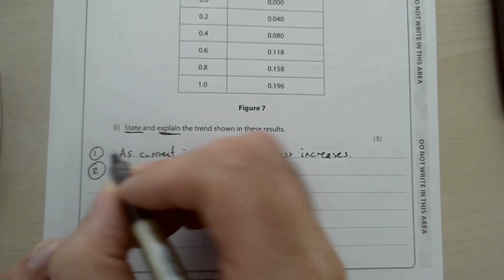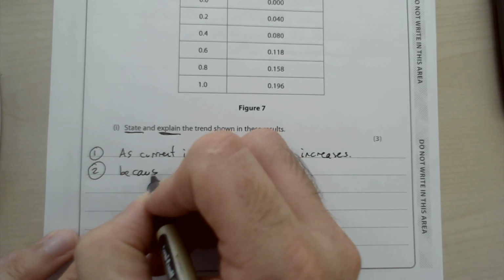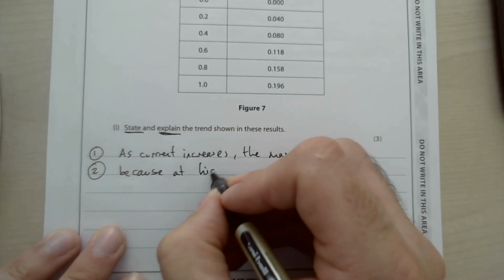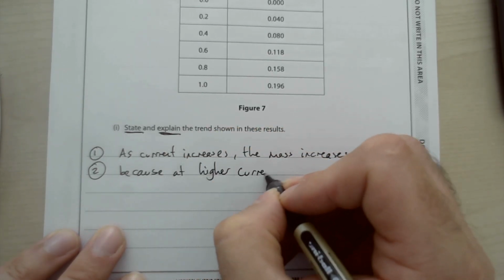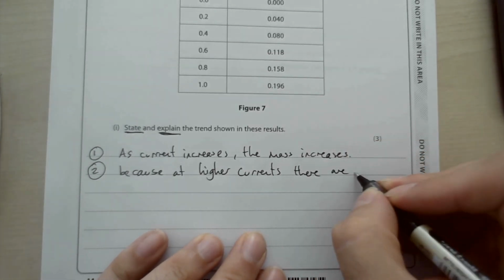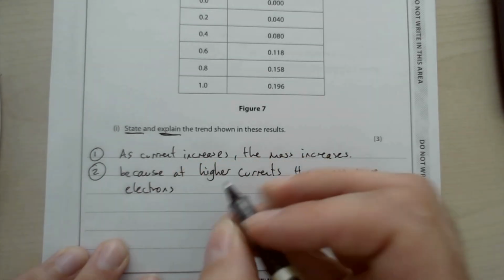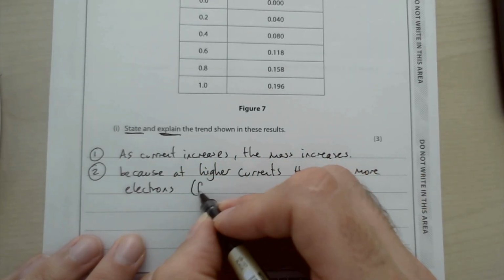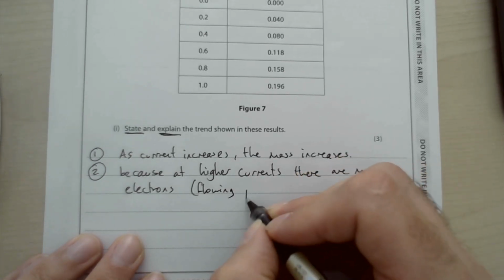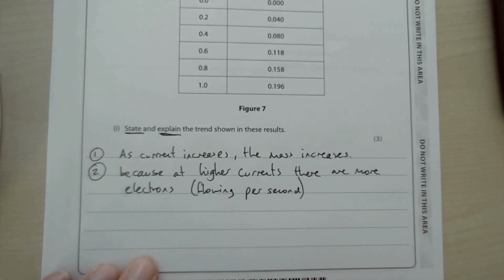So your second marking point is for saying because at higher currents there are more electrons, and if you're doing it properly, flowing per second, but actually you just got the mark for saying there's more electrons.